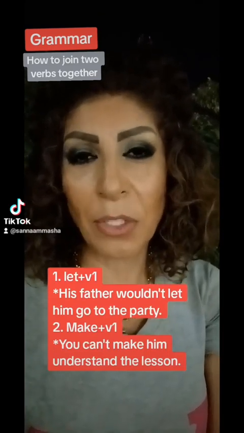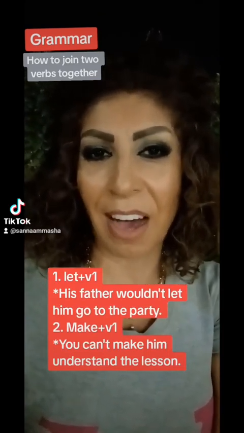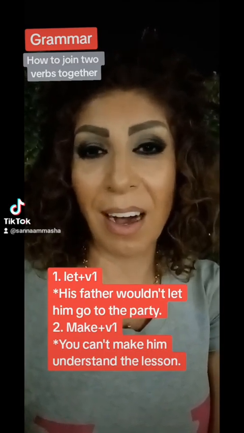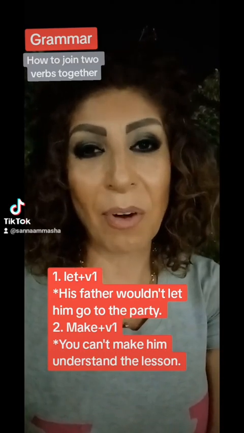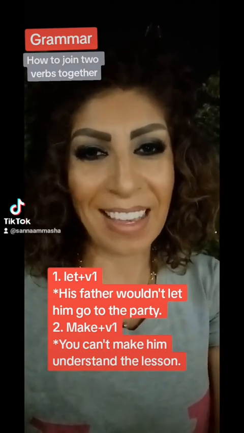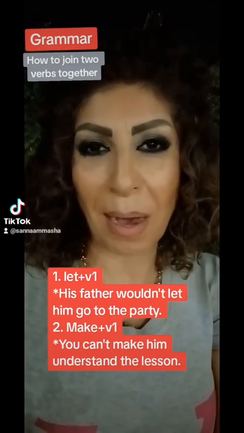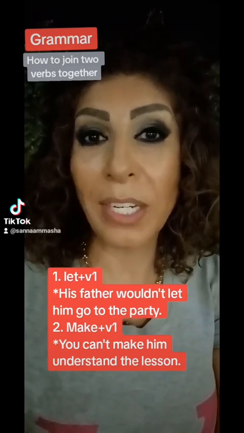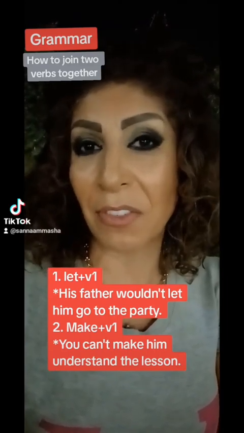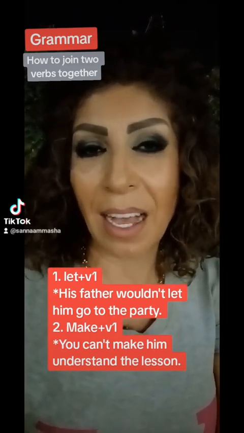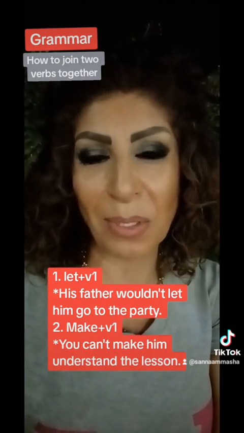The first 2 verbs that take only plain infinitive, I mean verb 1, are the verb let and the verb make. For example, we could say his father wouldn't let him go to the party. Notice the first verb wouldn't let and the second verb go to the party.